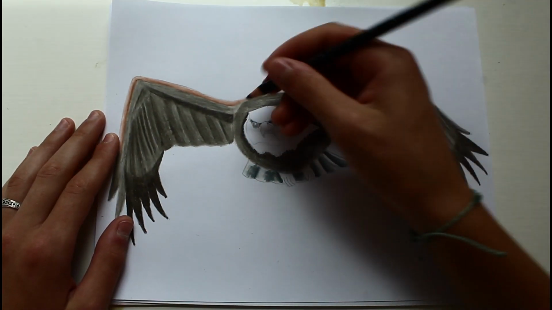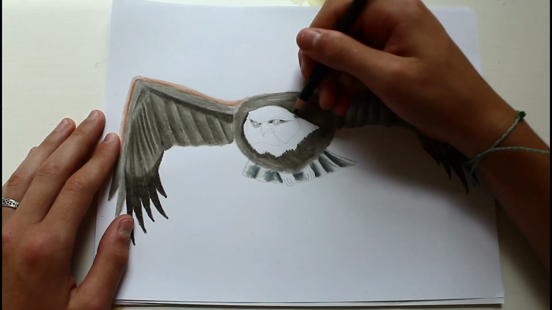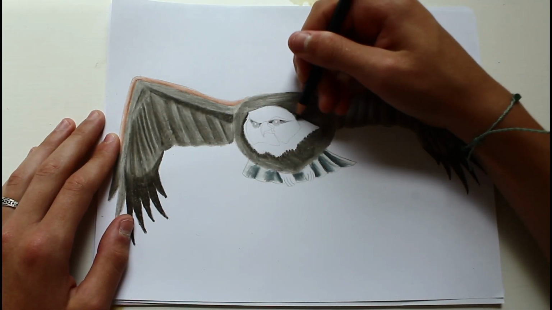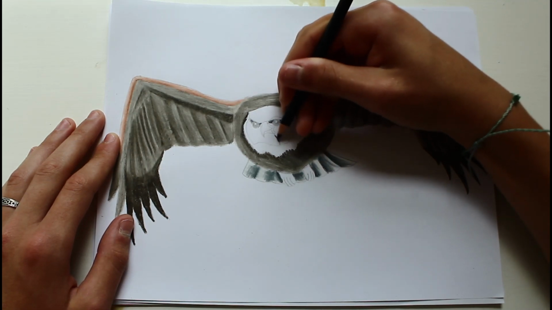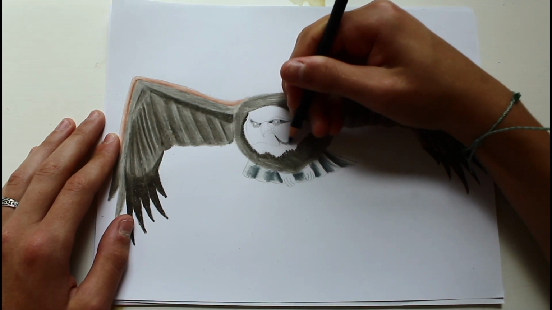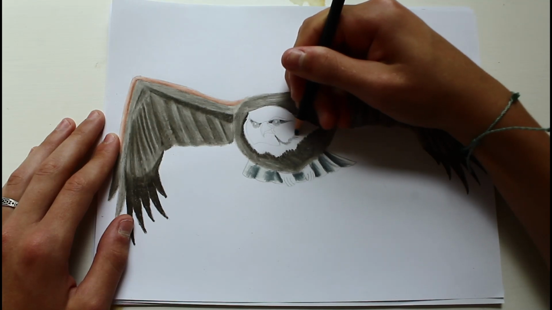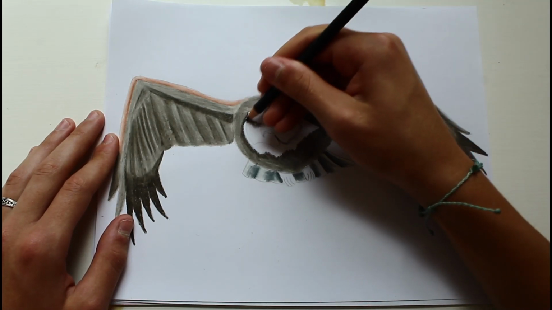Okay, now I'm going to do a little shadow on the outside of this line. I'm almost just doing little hairlines. And in this little crack too. Just doing little hairlines for a little shadow around his headline.